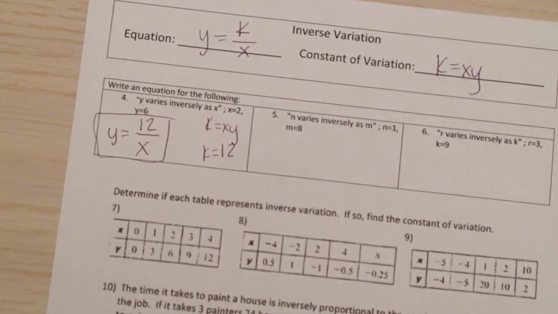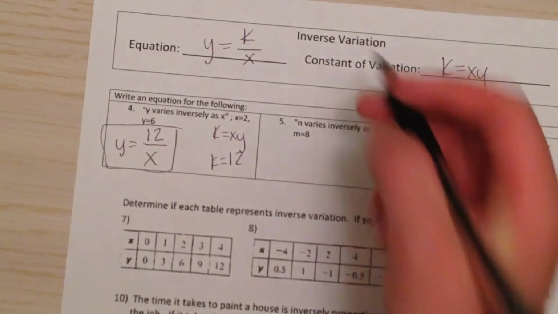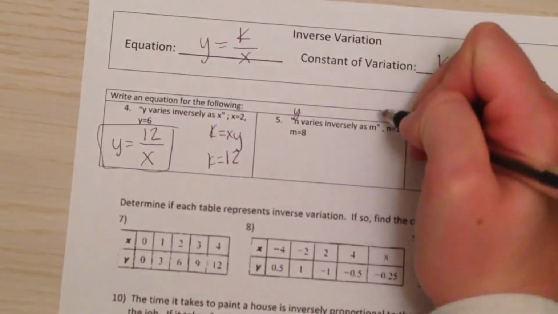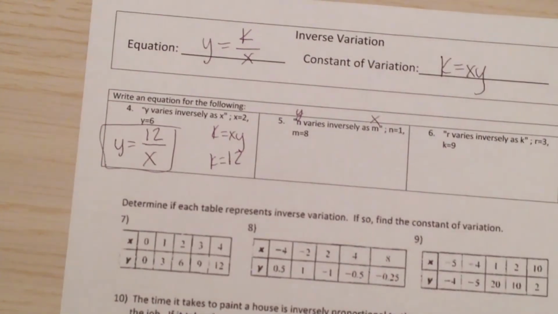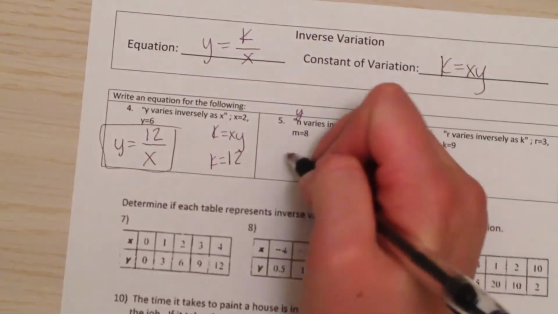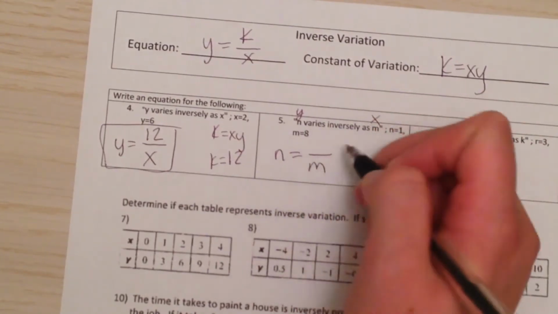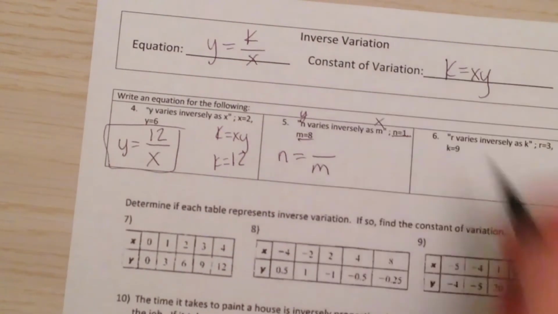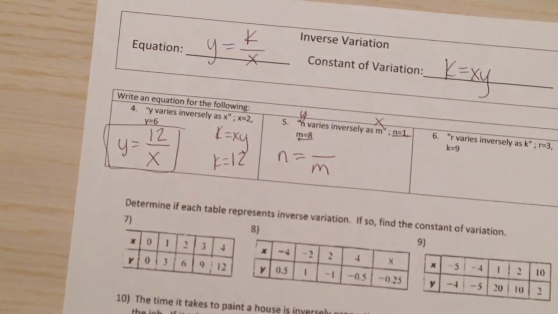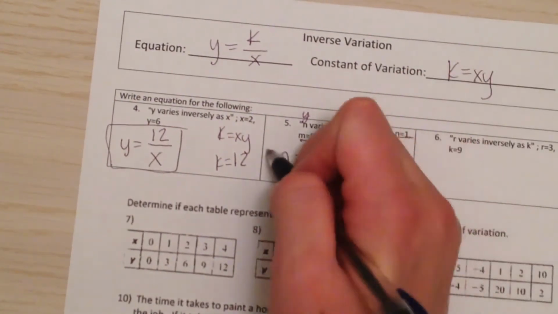For our next one, n varies inversely as m. Just remember that your y is now n, and your x is now m. So we've got n equals our k divided by our m. And to find that k, multiply the two things they give you together. So 1 times 8 is 8. And there you go. All done.